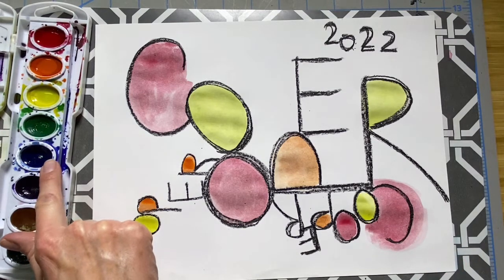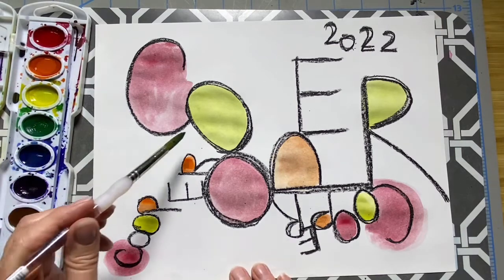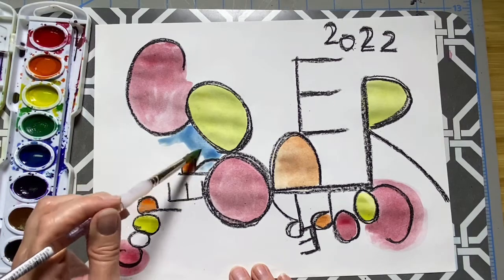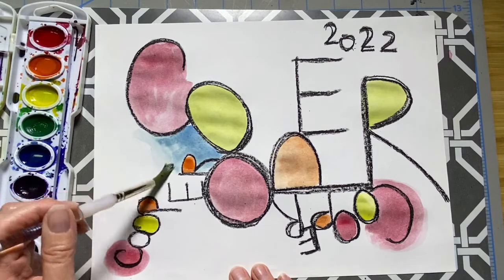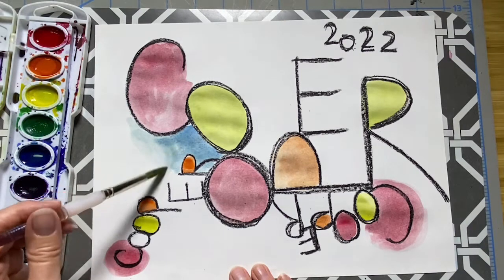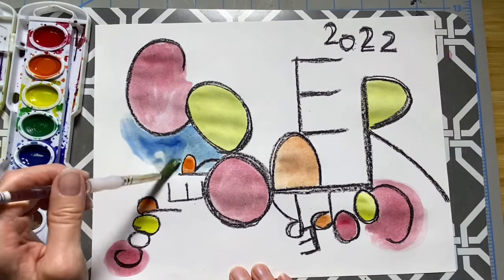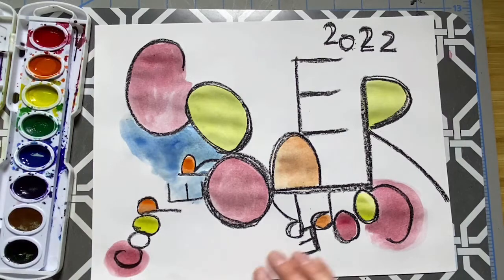All right, let's see. Next, I think I'll do some blue. So I'm rinsing my brush. I'm going to find some areas that I'd like to color in blue. I'm going to wet the paper sometimes and then go back in with my paint. I'll do this area, so some more paint.